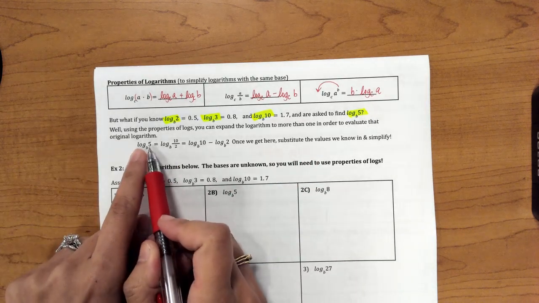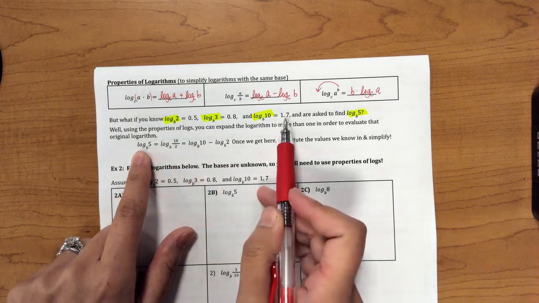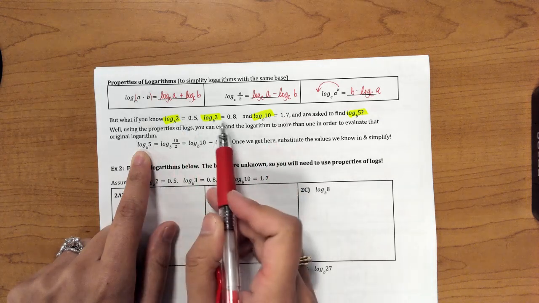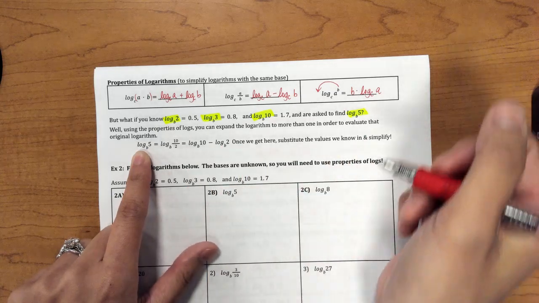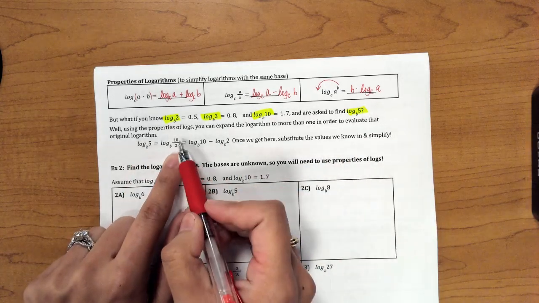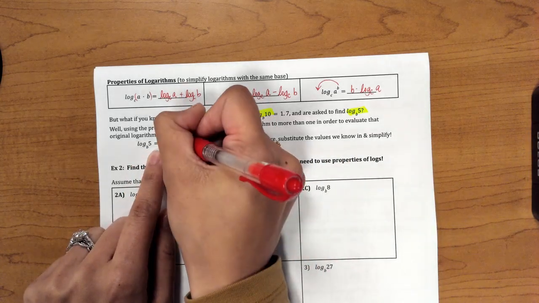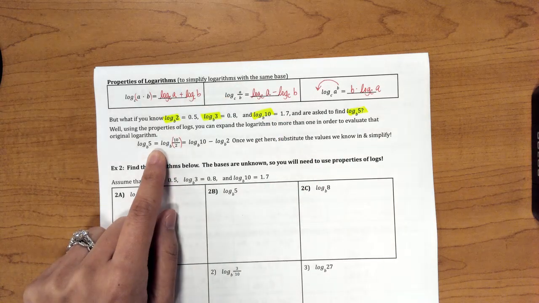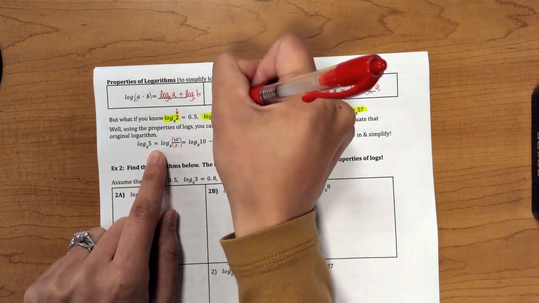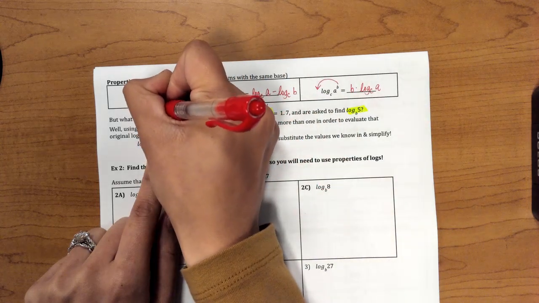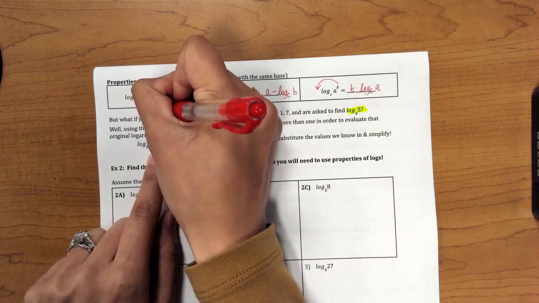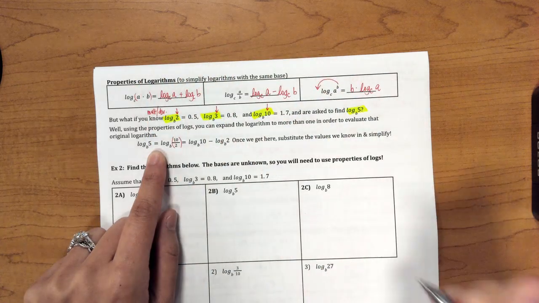I don't know 5 here, and I can't just take 2 plus 3 is 5. That's not how it works. I need to use multiplication and division here. So I could take 10 divided by 2 in the single argument, because I'm focusing on just these. And we can only use multiplication or division to expand.